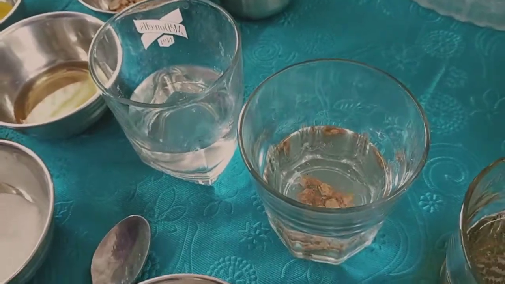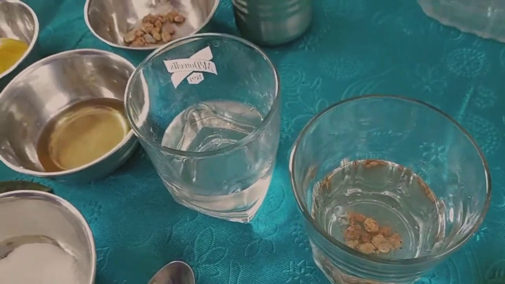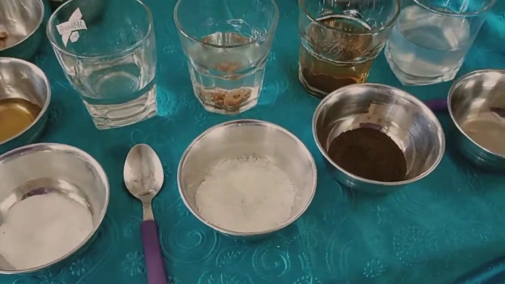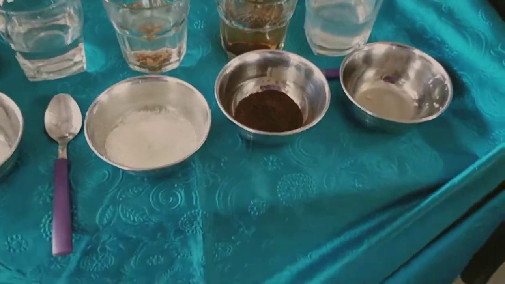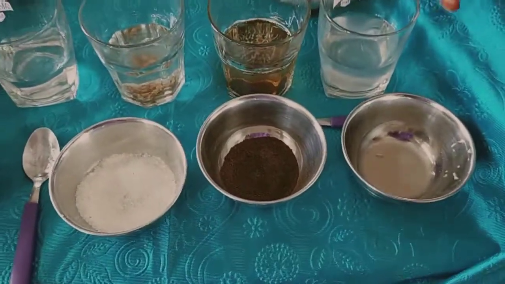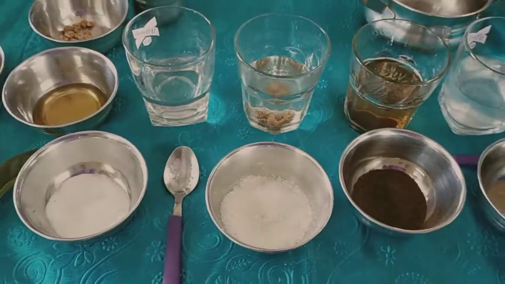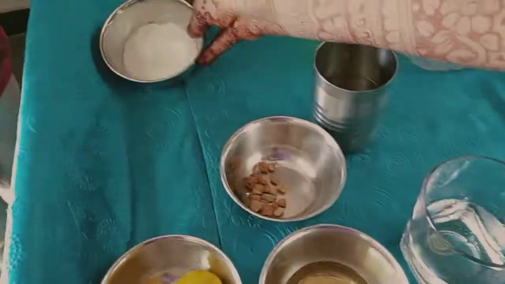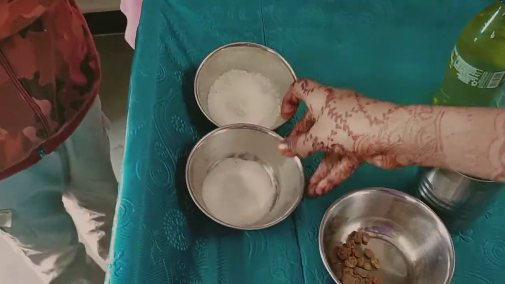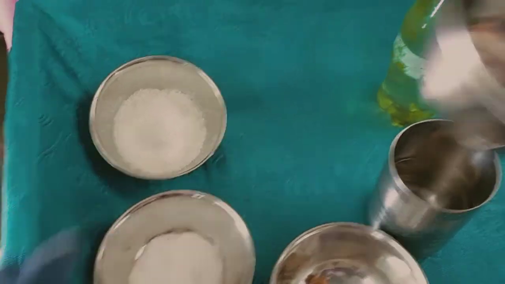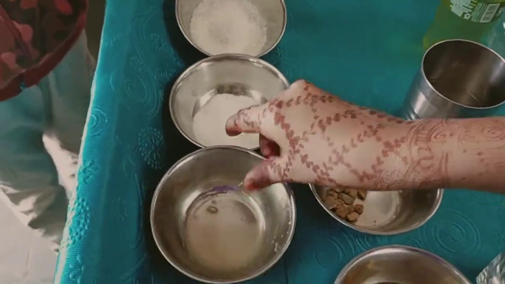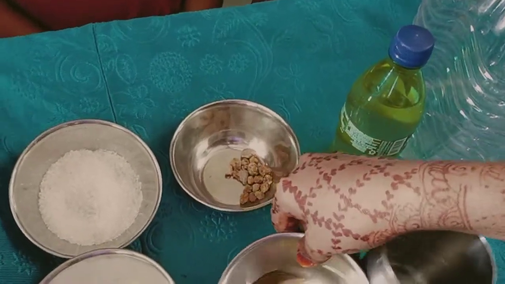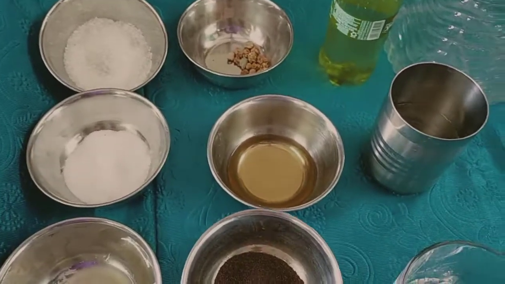Now I want Chahat to separate the soluble substances and insoluble substances from these items. Which are soluble and which are insoluble? What all were soluble? Salt. You put it in one line here. Salt, sugar, soluble, good. Lemon juice, soluble. Pebbles, insoluble. Oil, insoluble. Tea powder, insoluble. Very good.